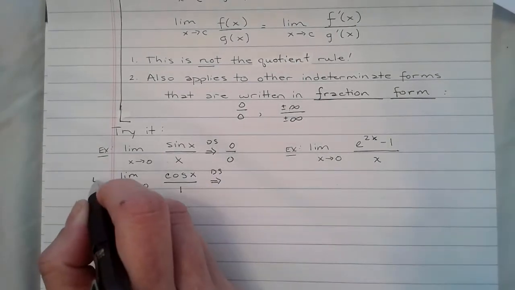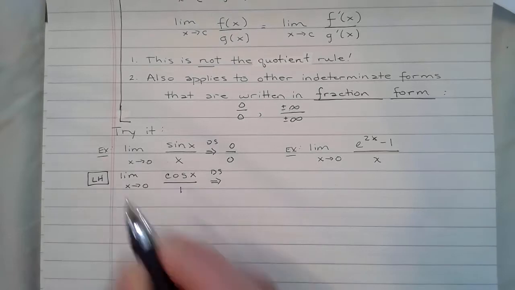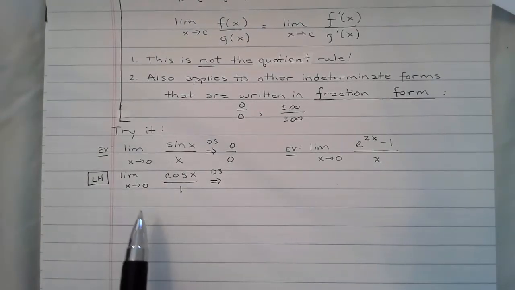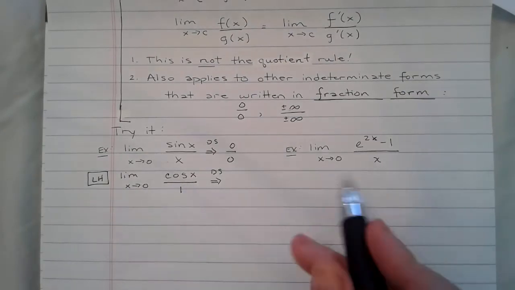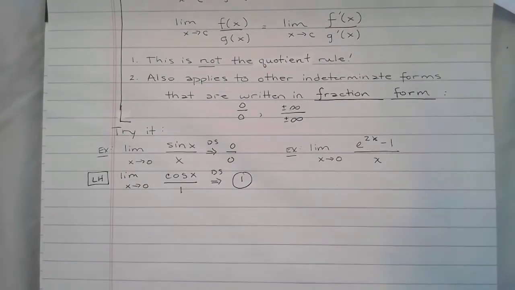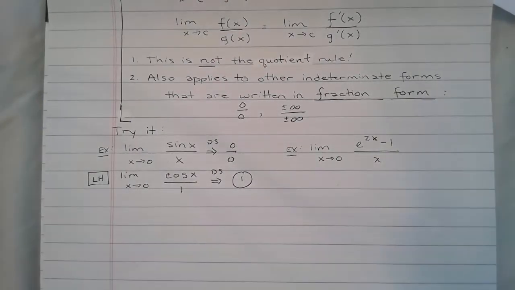Okay, and I usually put a little LH here when I've used L'Hopital, just so you guys can follow in my notes and on the homework answers. So let's plug in again. Cosine at 0 is 1, divided by 1 is 1, and that's exactly what we got when we used our calculator. Let's try L'Hopital's rule on the other one that we had to use our calculator on.